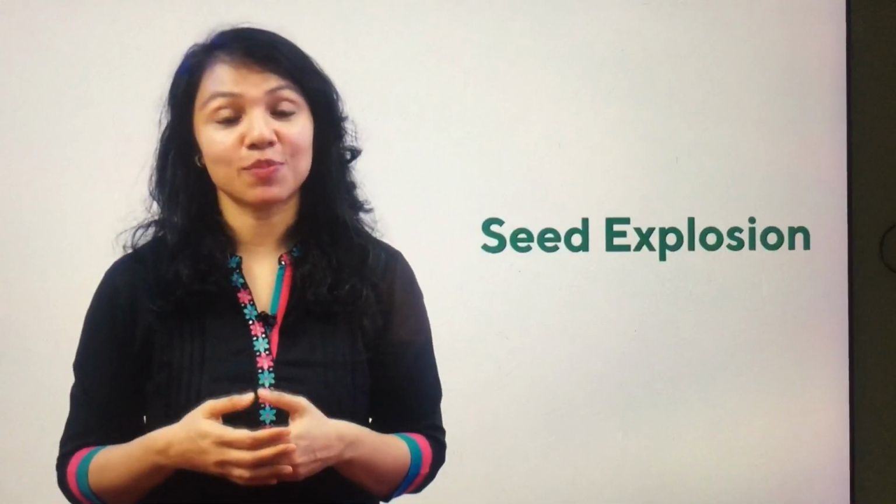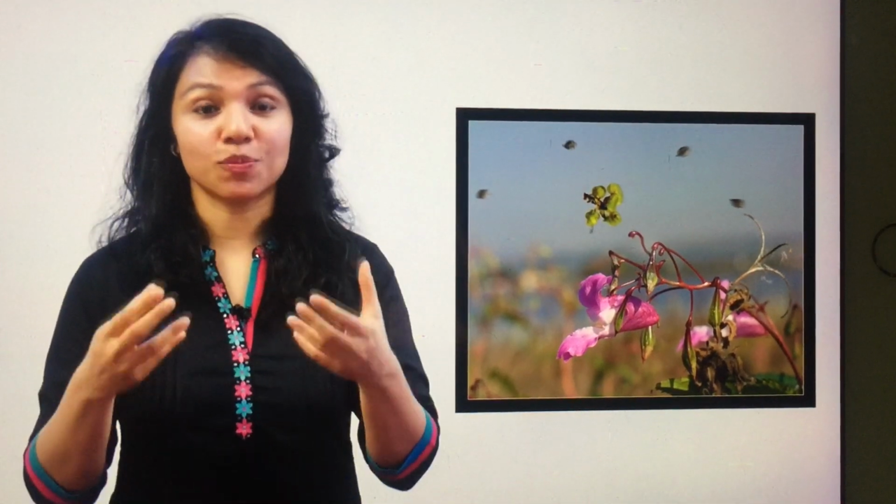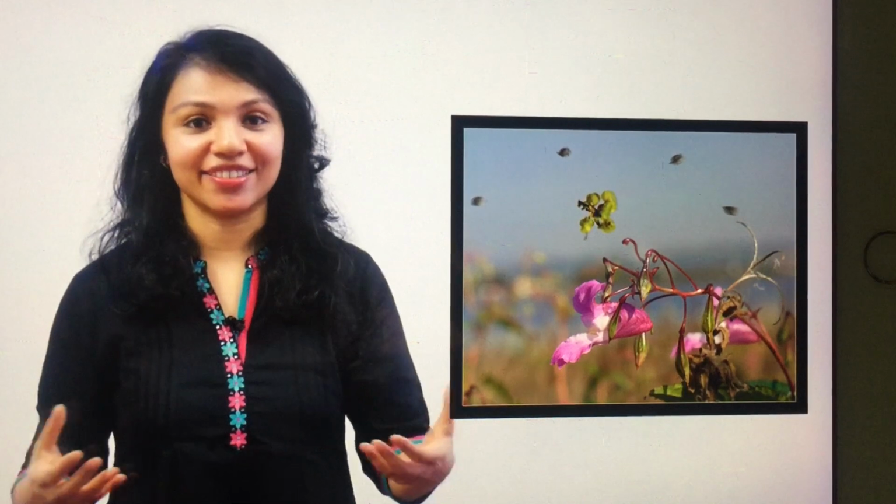There is another way in which seeds get dispersed in some plants, and that is seed explosion. Have you noticed the seeds of a balsam plant? They have these dried seed pods which split open and explode when they are ripe, and the seeds get scattered or dispersed. So we looked at different ways of dispersal of seeds by wind, water, animals, and seed explosion.